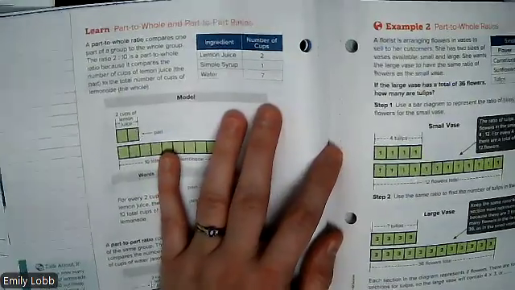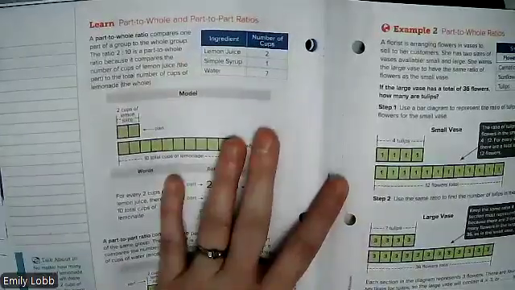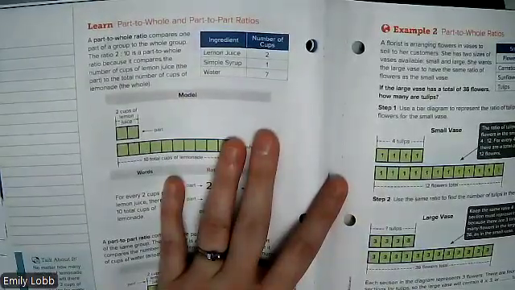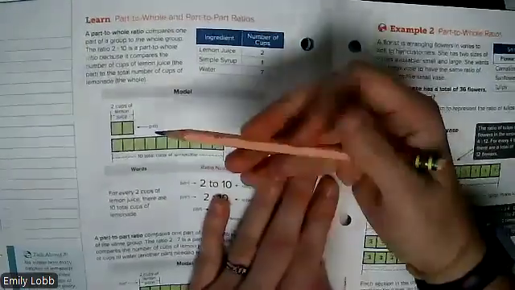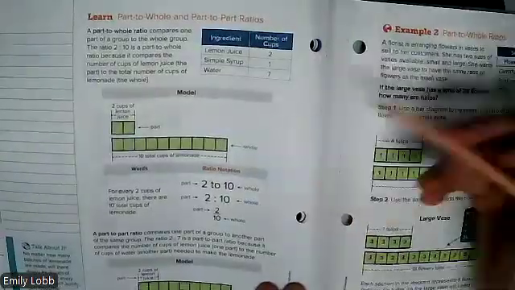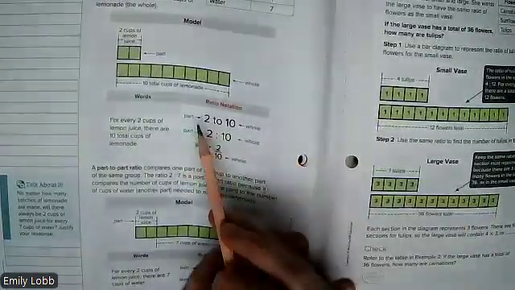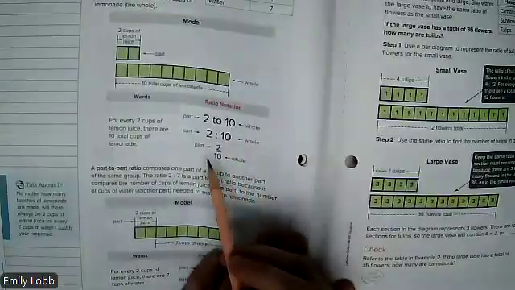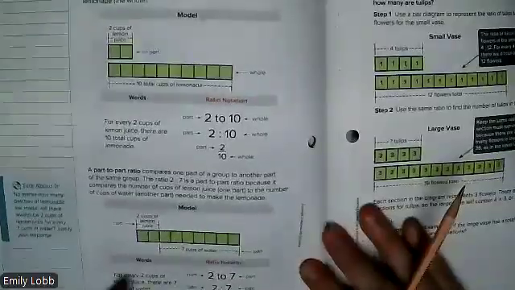A part to whole ratio compares 1 part of a group to the whole group. 1 part to the whole group. So this was like our lemon juice to the whole of the lemonade, right? So for every 2 cups of lemon juice, it made a total of 10 cups of lemonade. So part to whole, part to whole, part to whole. And you see the 3 different ways to write it.